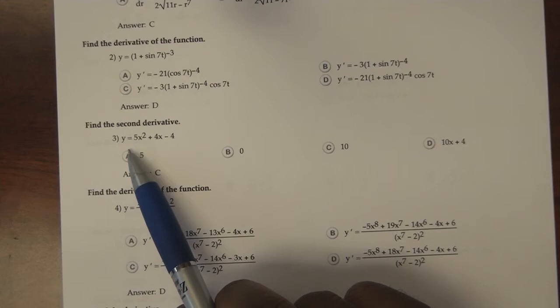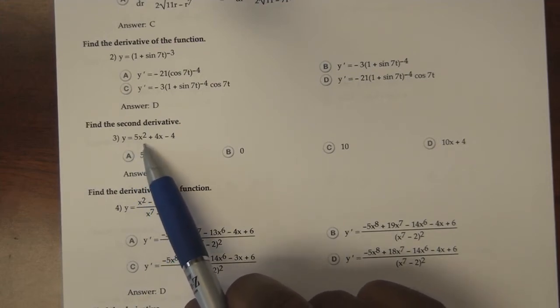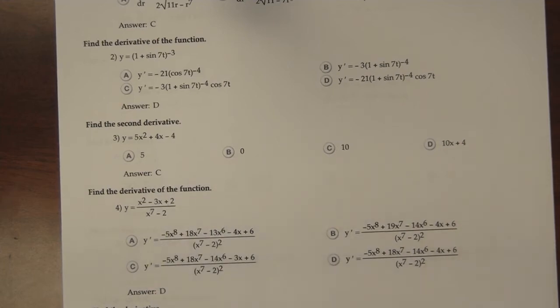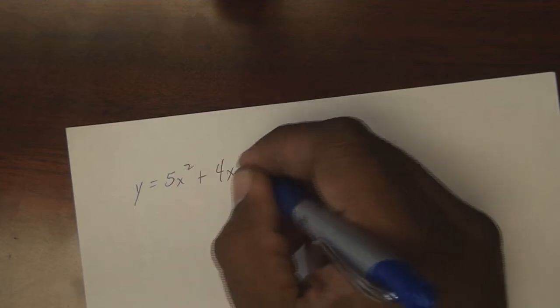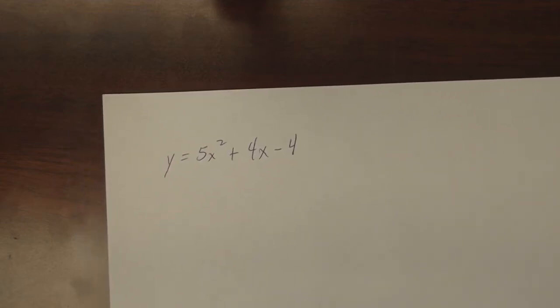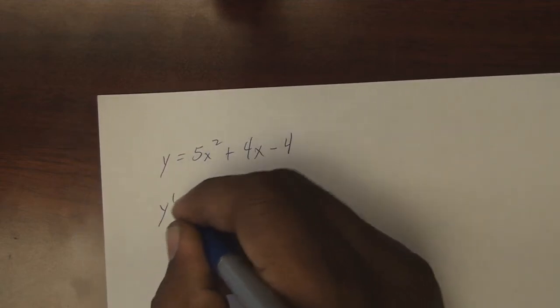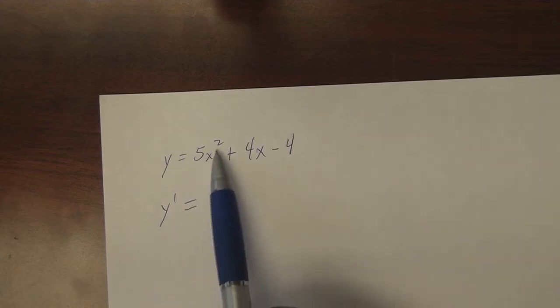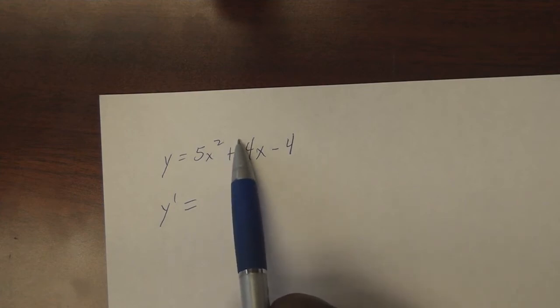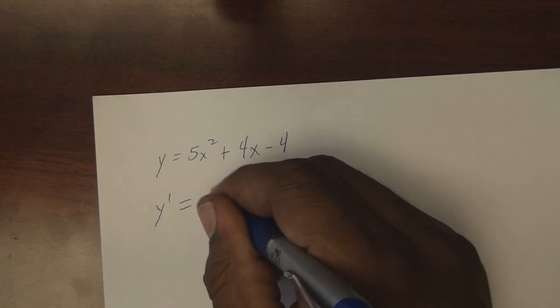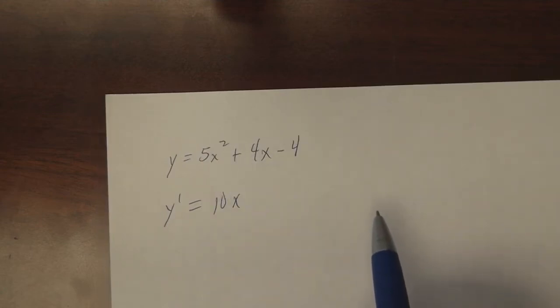Next, we'll find the second derivative for the function y is equal to 5x squared plus 4x minus 4. We'll find the first derivative, which is y prime. We'll simply use the power rule. We'll treat 2 as a multiplier and subtract 1 from our exponent. So 5 times 2 is 10, and x is raised to the first power.